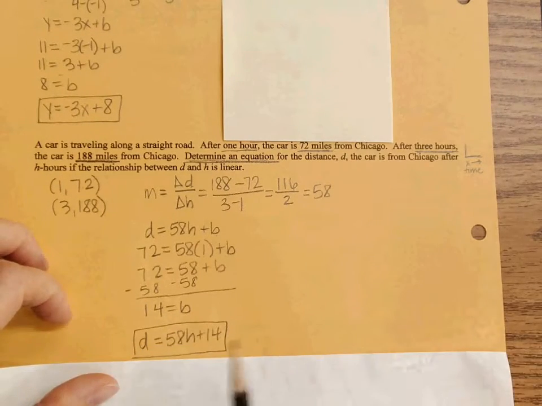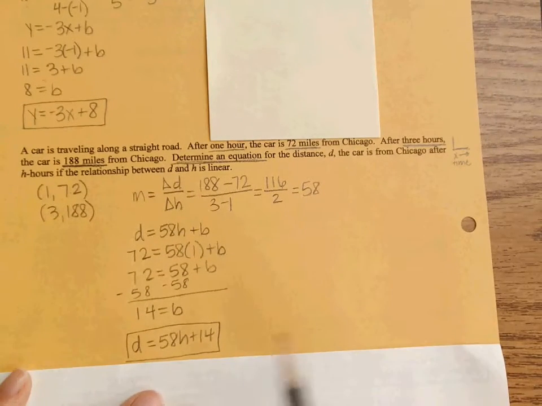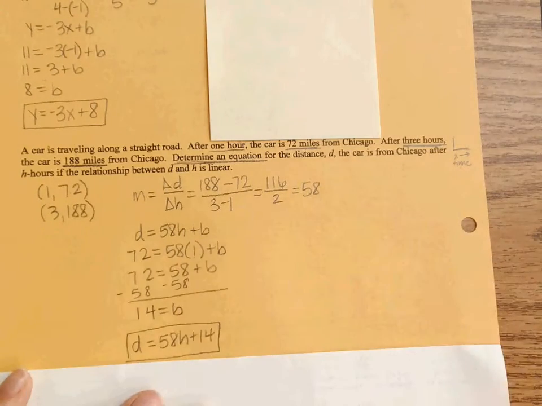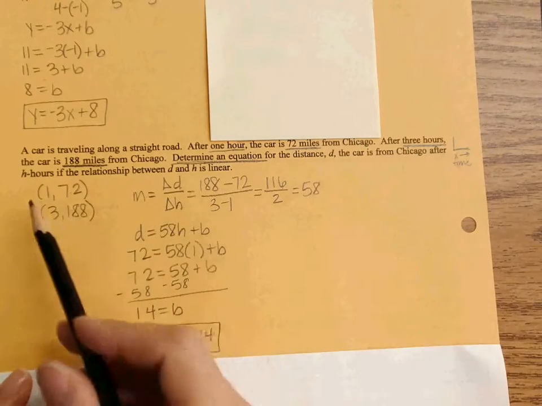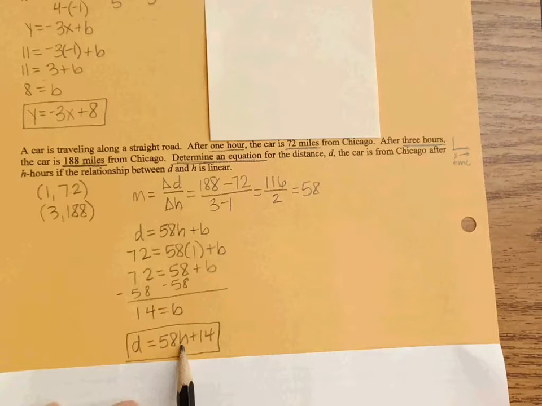Then the last thing that we can do is make our substitutions. Now we have our equation d equals 58h plus 14. Again, we're using d and h instead of x and y because that's how the story problem gave it to us. They were talking about d as distance and h as hours. The other way to think about it is that for every hour, you're traveling 58 miles, and then d is your total distance.